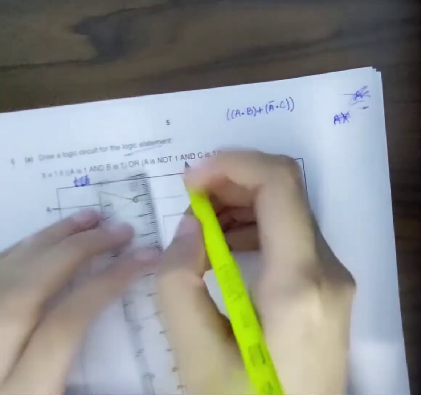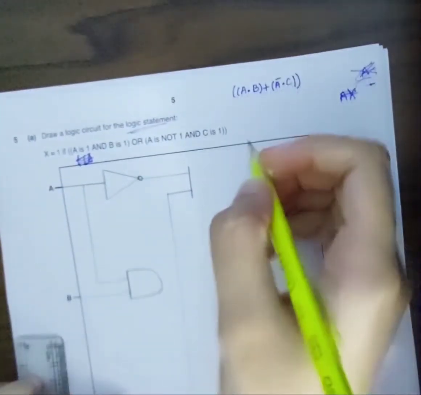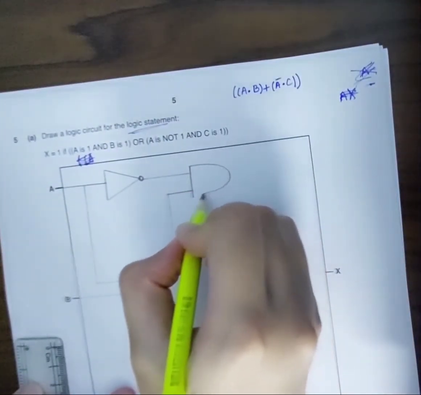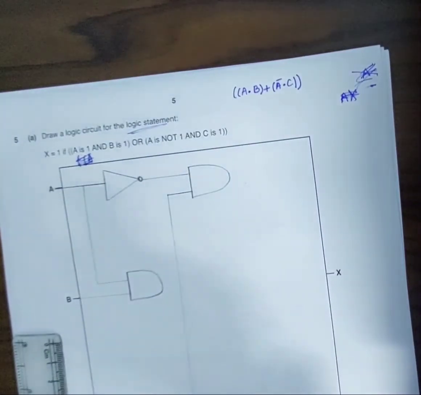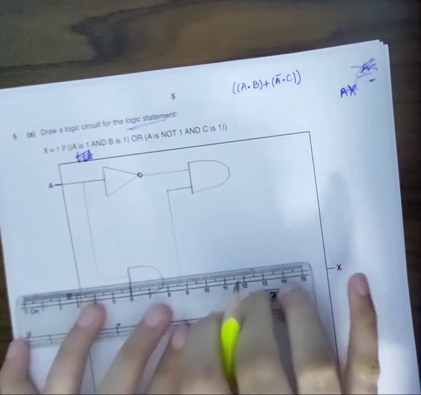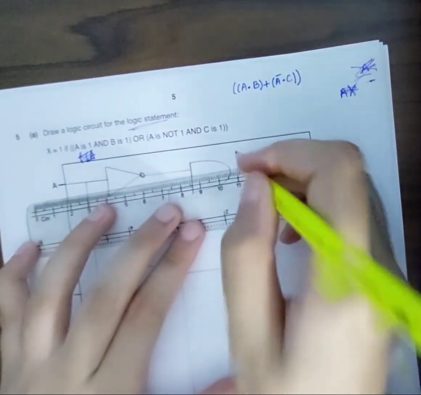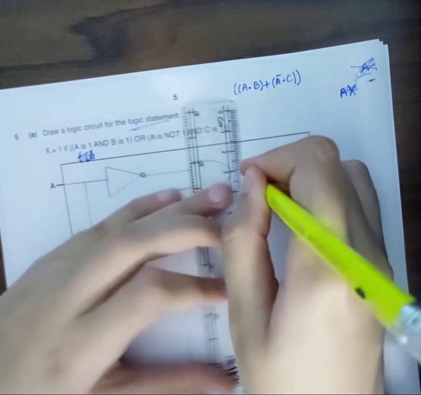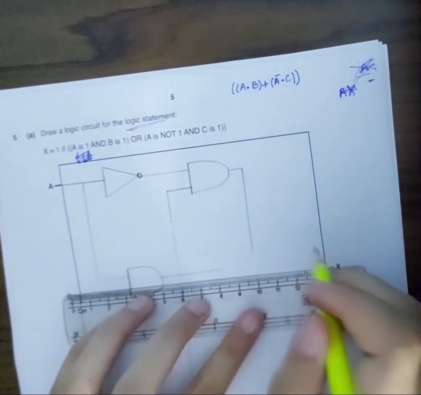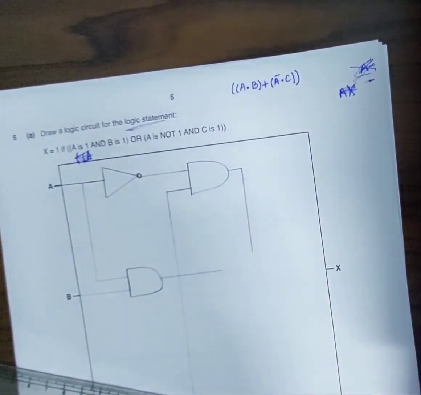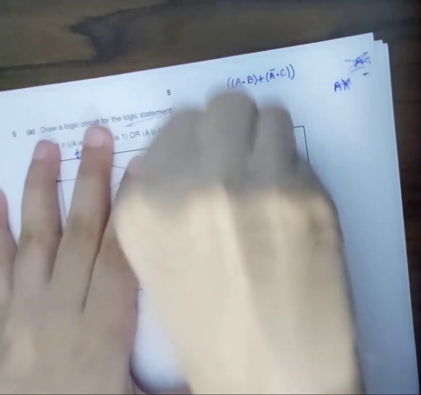I'm going to do it like this. Then these two are going to be alright. Oh no, it needs to join here. Wait, I need my eraser. I always lose erasers during paper solving. Okay, fine, here it is, this tiny eraser.